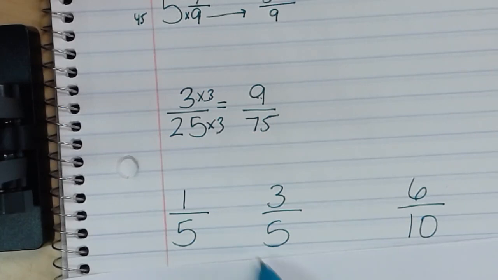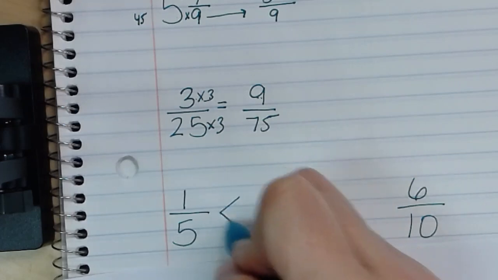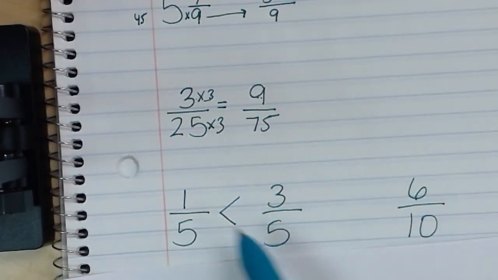Okay. The last kind of problem is comparing fractions. And in this case, this first set here, I'm comparing fractions with the same denominator. So if they have the same denominator, the rule is that I'm comparing the numerators. And if the numerator is bigger, then it's a bigger fraction. And if it's smaller, it's a smaller fraction. So 1/5 is less than 3/5.